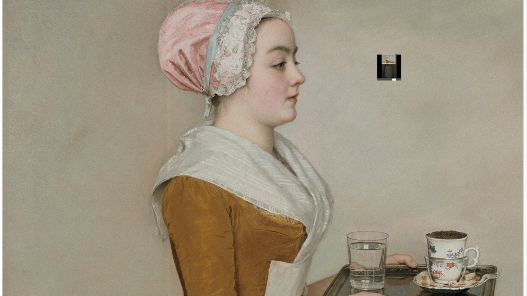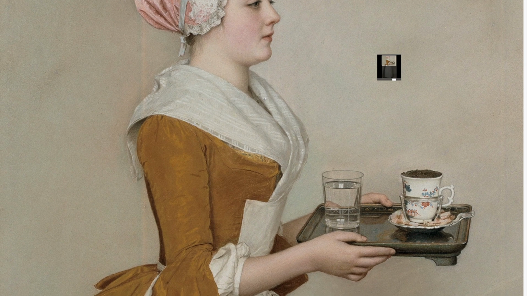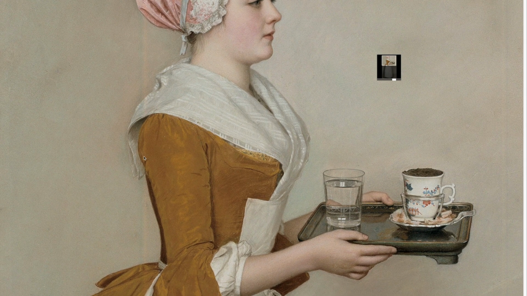The next thing that I notice is her handkerchief here. Again, this is a wonderful example of something that would have been commonly worn in the 18th century. It's one that has this wonderful pattern woven into it.